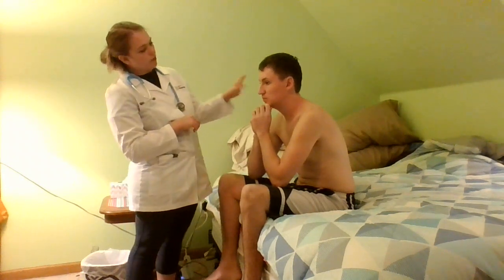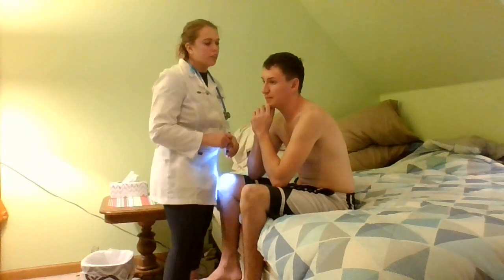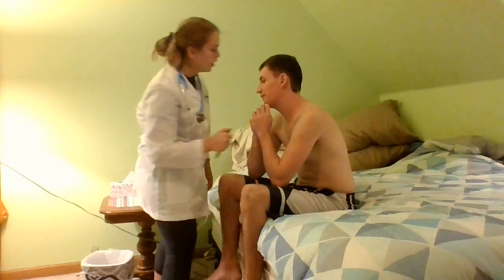Okay, I'm now going to go ahead and move to the ears. I'm noting that the ears align with the outer canthus of the eye. So that's a good finding. I'm going to take a look inside your ears. Have you experienced any hearing loss or change in hearing? No. Does anybody in your family wear hearing aids or have any hearing disabilities? No.